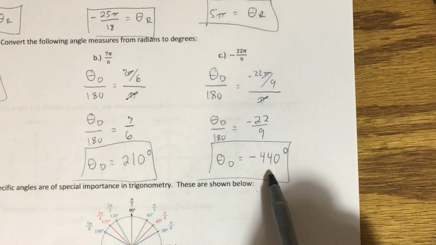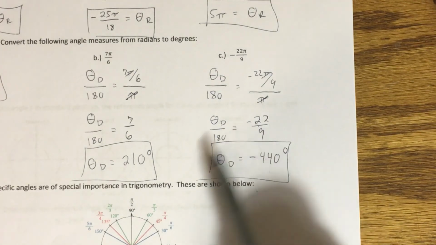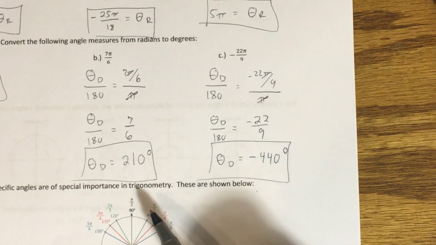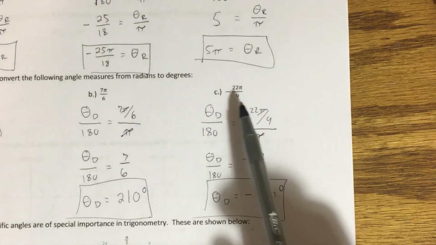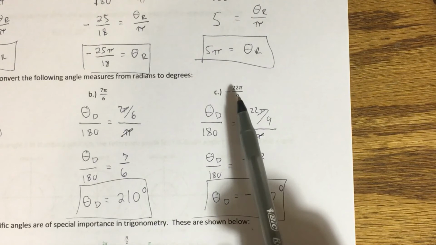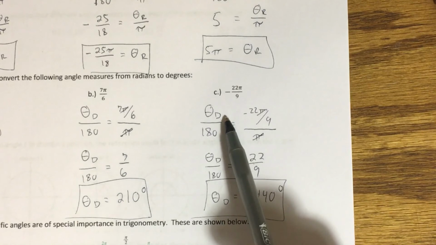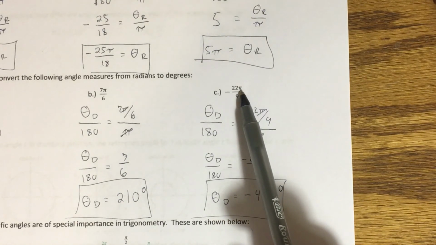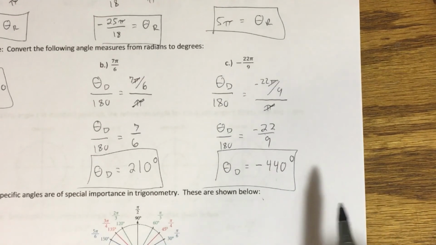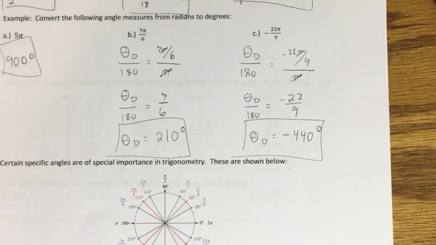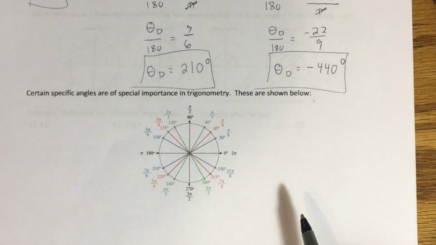So 440 degrees is more than 360 degrees, so it's more than one full revolution around a circle. Is the same true of this? Well, 2 pi is one full revolution, but 2 pi is the same thing as 18 pi over 9. That's what would simplify to 2 pi. So that means 22 pi over 9 would be greater than that. So that's more than one revolution, just like what we're seeing here. So again, it's helpful to have those little tricks to sort of see, does my answer make sense, or should I go back and look for a mistake somewhere?